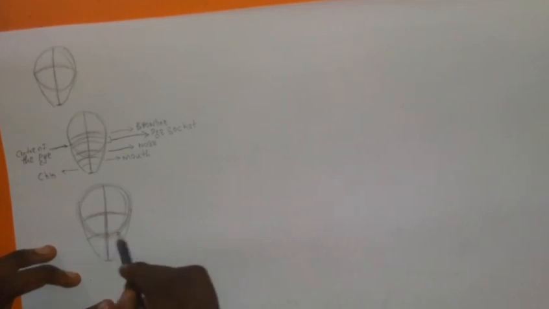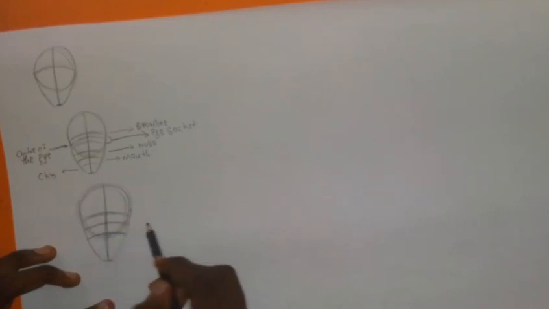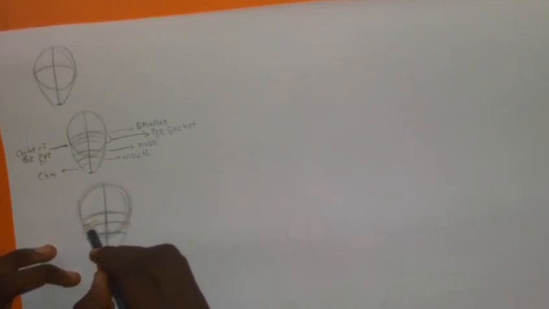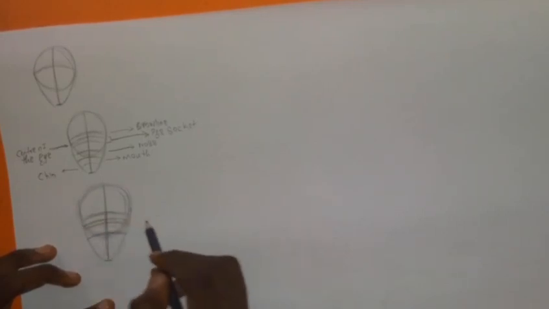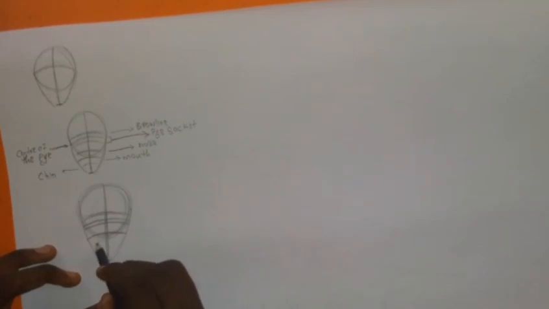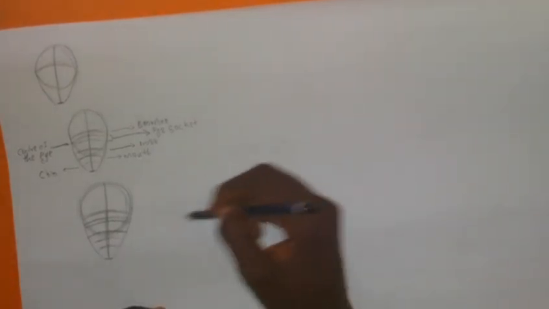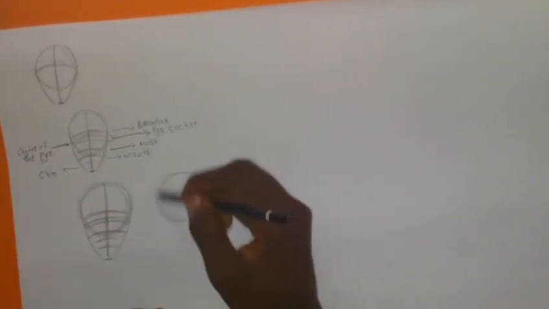halfway through, we have the bottom of the nose. Halfway again, we have the eye socket. Then halfway from the brow line to the bottom of the eye socket, we have the center of the eye, and from the third, which is the mouth, to the bottom of the chin, we have the top of the chin.